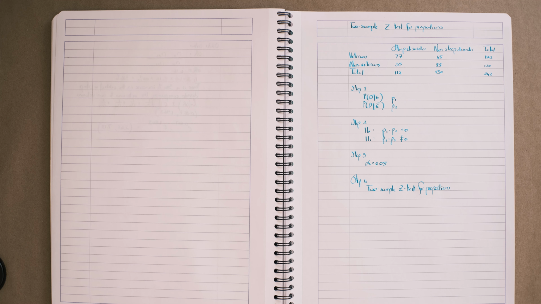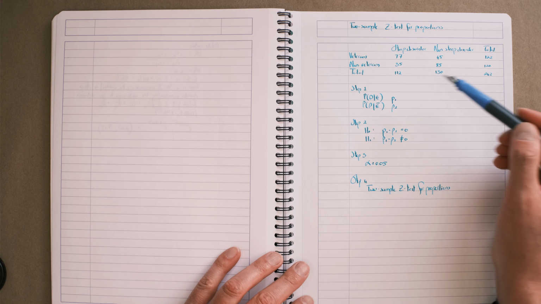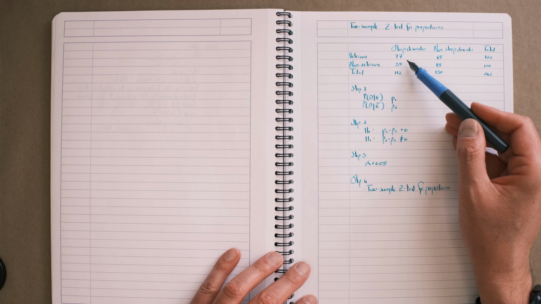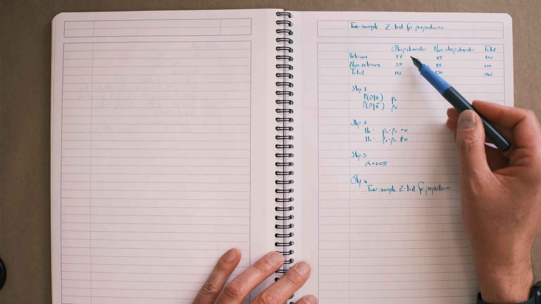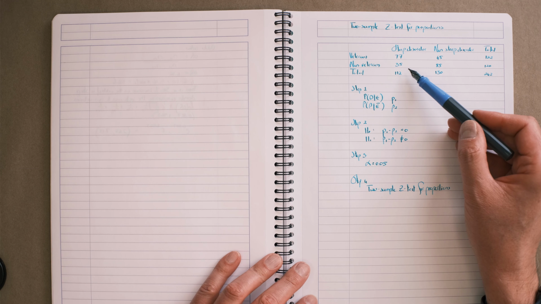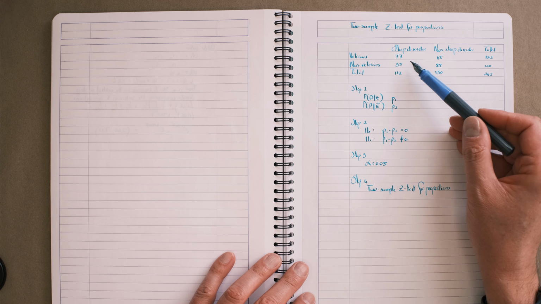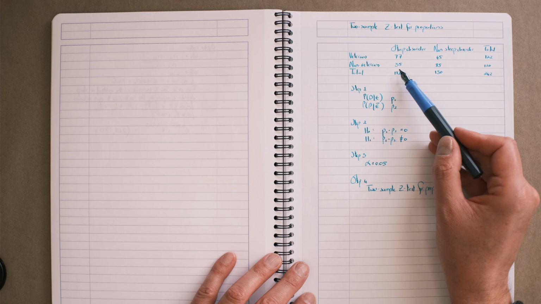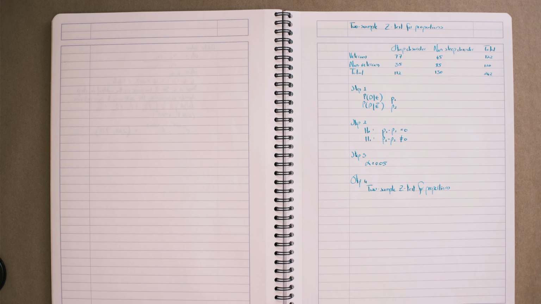So we want these numbers, the frequency of veterans with sleep disorder and non-veterans with sleep disorder, to be at least 5, and we definitely do have that.